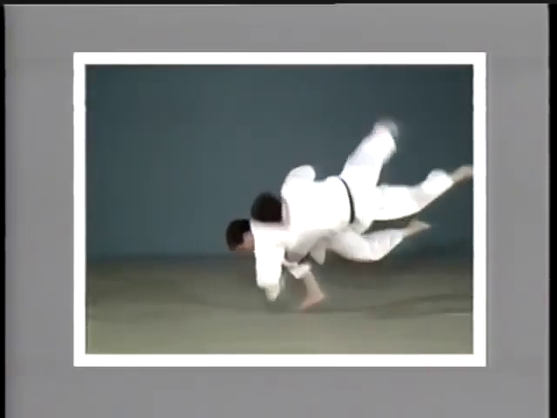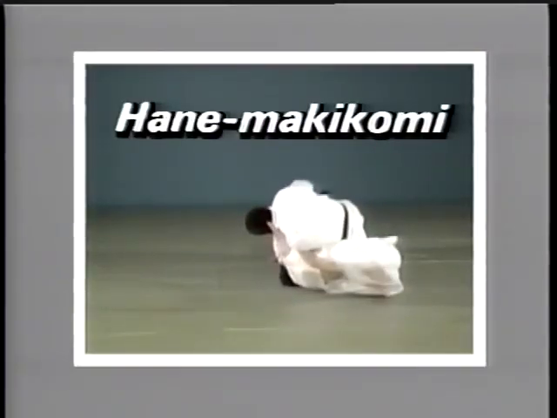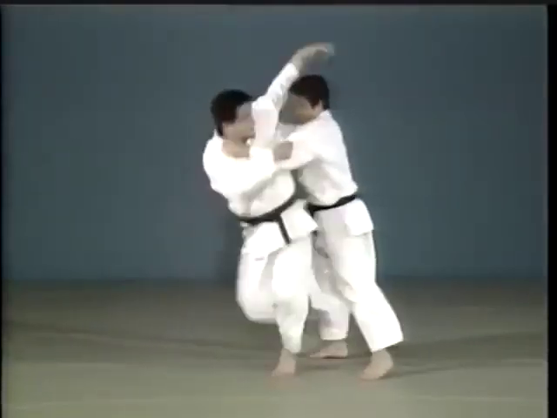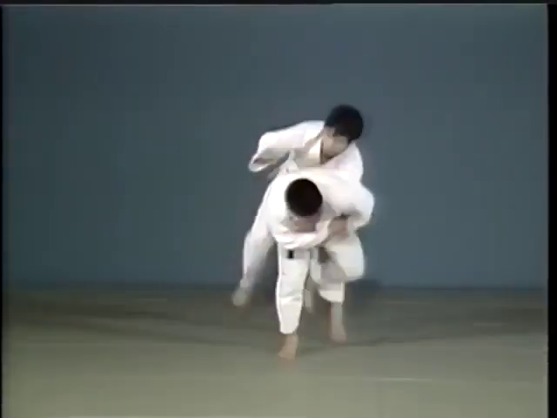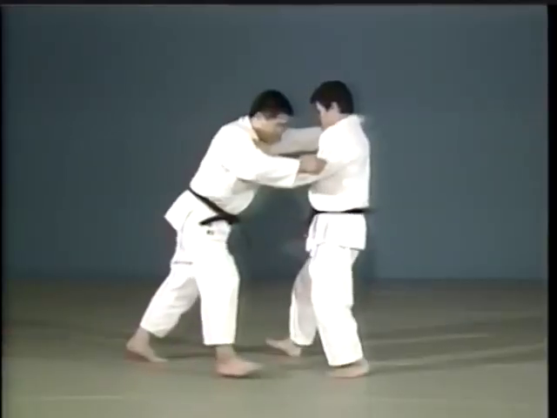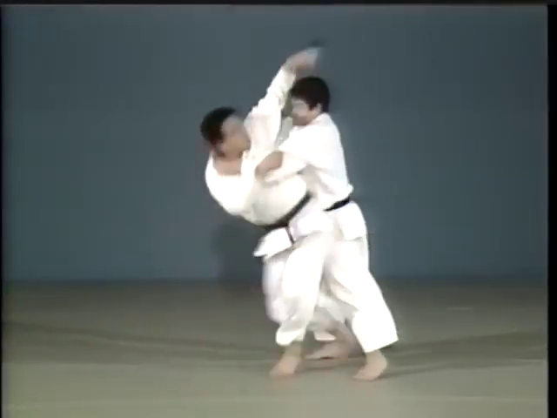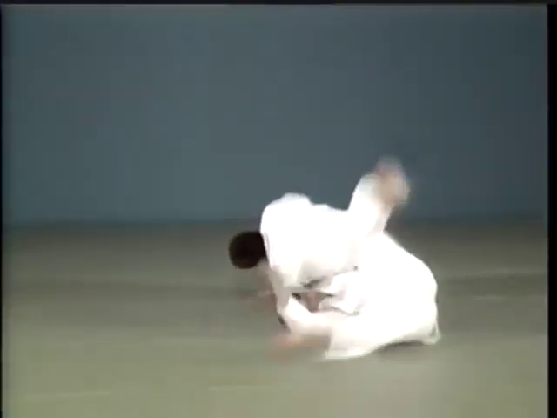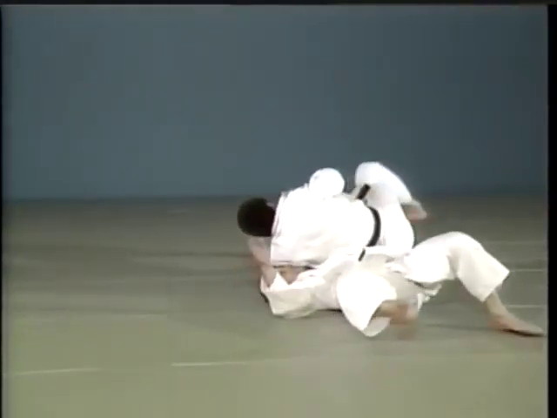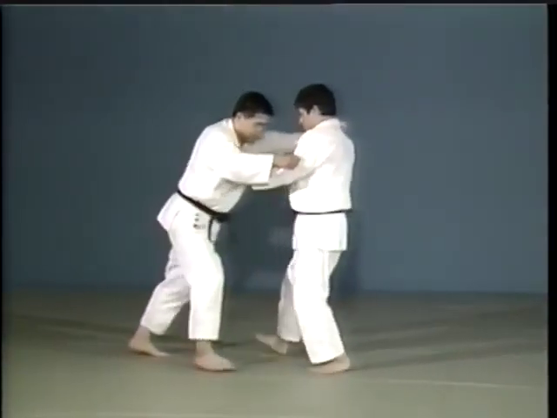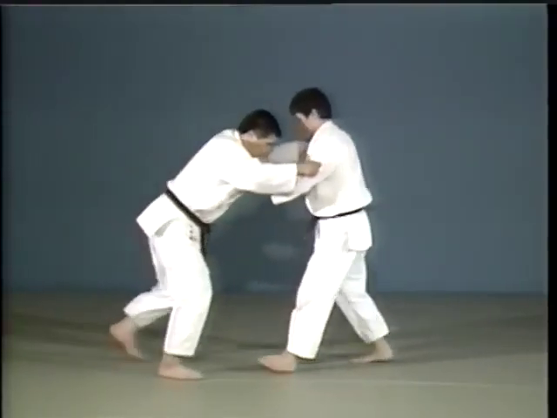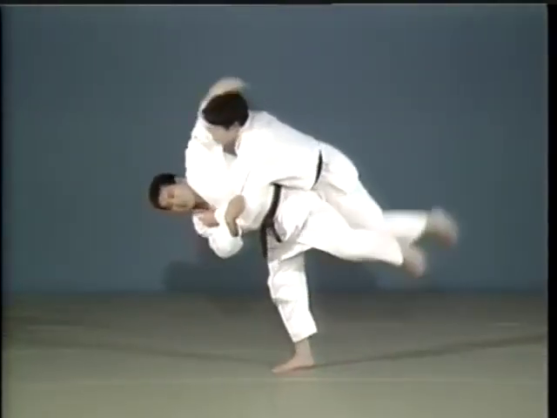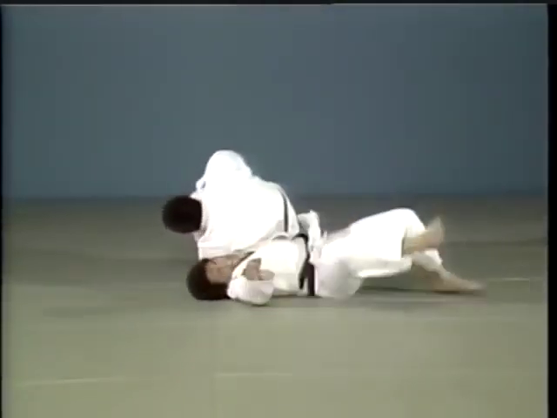Hane makikomi. In hane makikomi, you throw in a wrapping motion as you lift your opponent up with hanegoshi. There are two methods of executing this throw. The first is to lift up your opponent and wrap him around you as you grasp him by the arm. The second method is to lift your opponent up with hanegoshi, then wrap him around you. There's a difference in the timing of when you take hold of your opponent's arm.